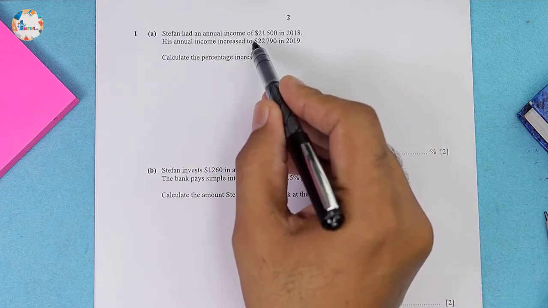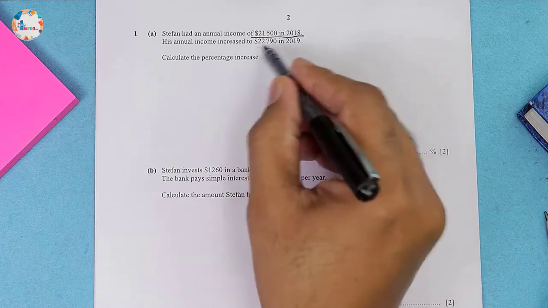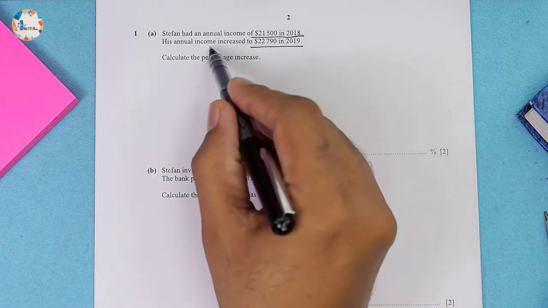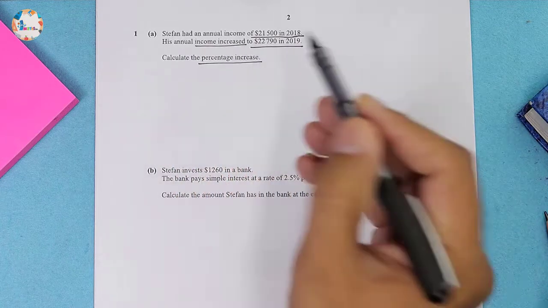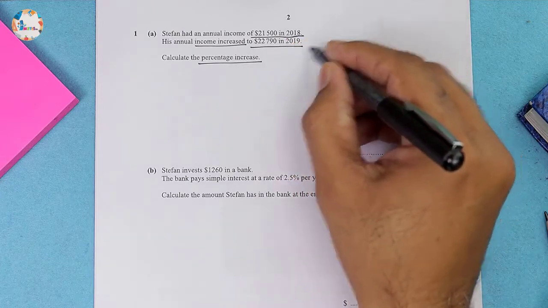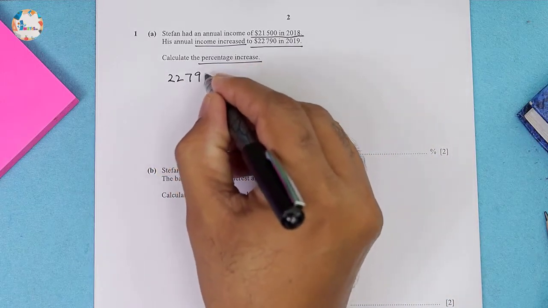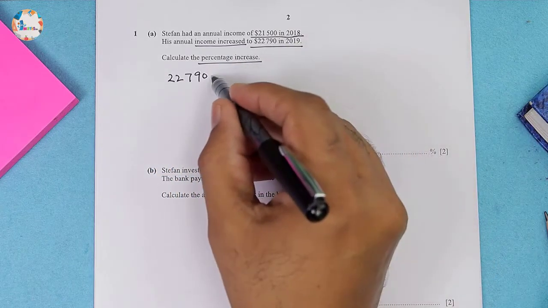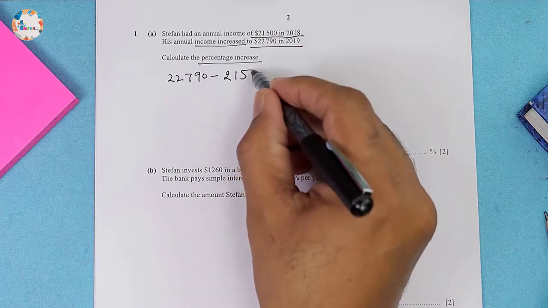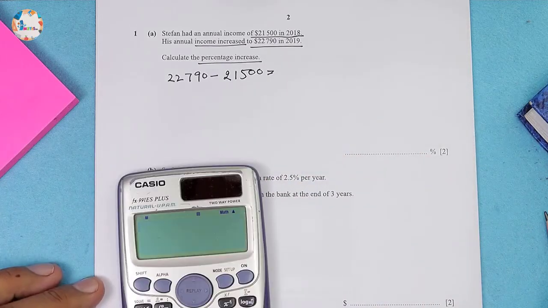Stephen had an annual income of this much in 2018 and this much in 2019, and income is increased. We have to calculate the percentage increase. So first of all, we will check the increment. Increment will be 22790, this will be in 2019, minus 21500, this will be 2018. This will be the increment which we can calculate.